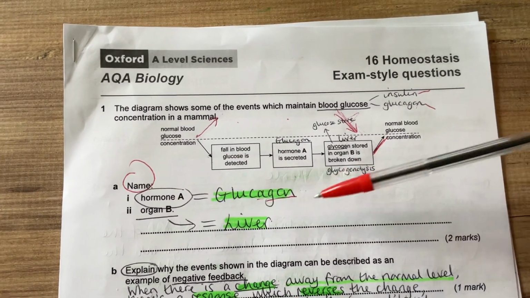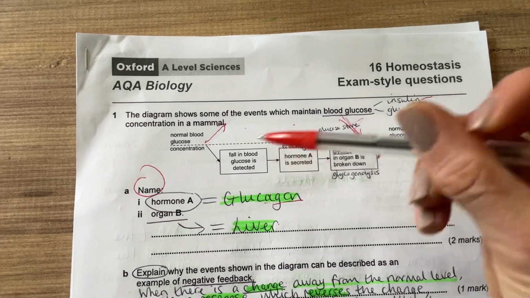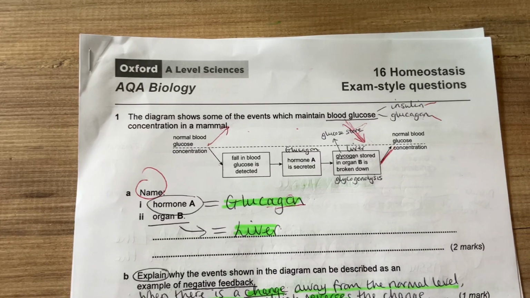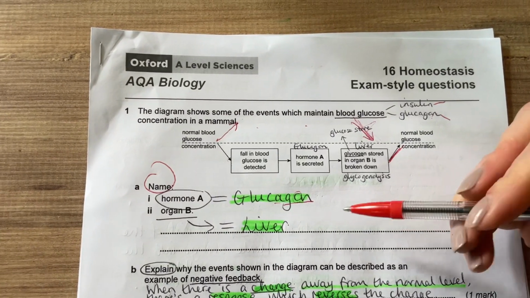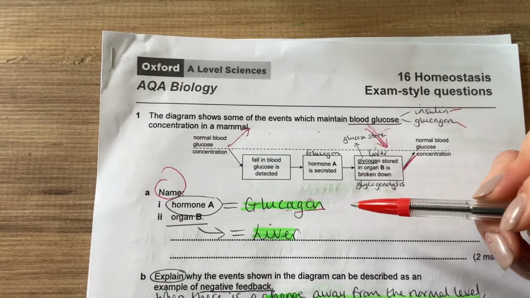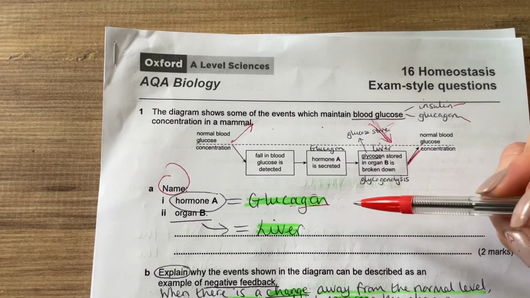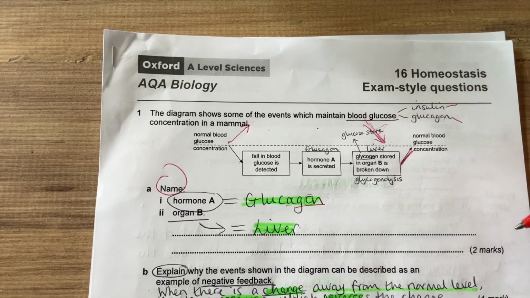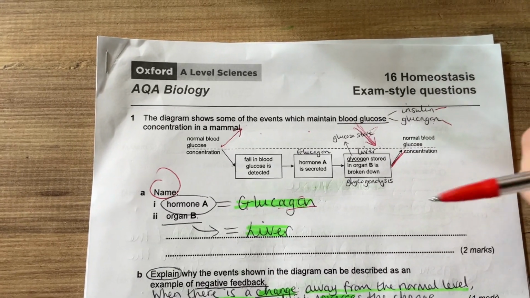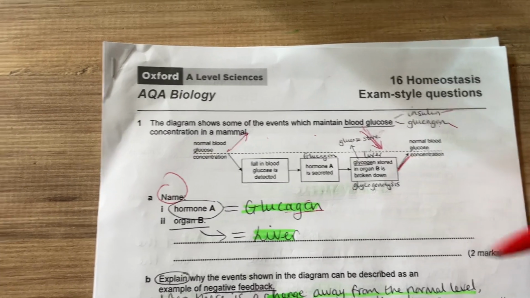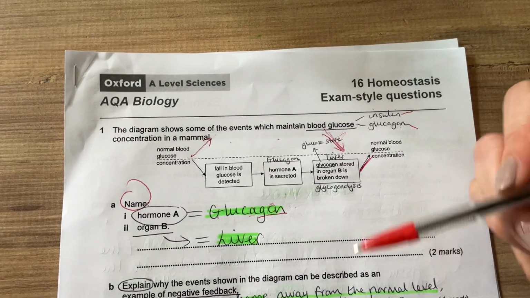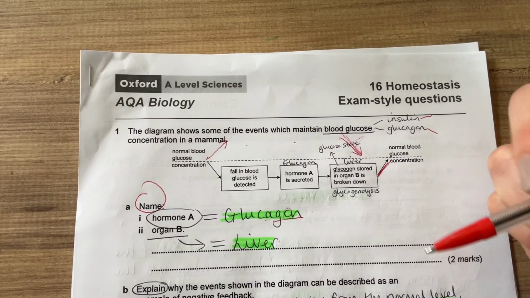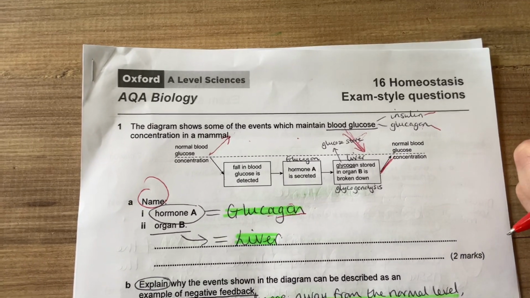So name the hormone, that's glucagon, and it must be spelt correctly. If it's not spelt correctly, in this case, it could be confused with another word and the examiner would not give you the mark. So for example, if you put a Y there by accident, they might think you don't know whether it's glycogen or what it is. So glucagon is the hormone, and if spelling's not your thing, just writing it out lots of times, reading it lots of times and testing yourself on it is the way forward.